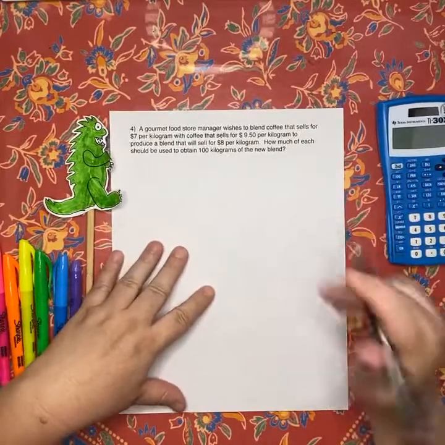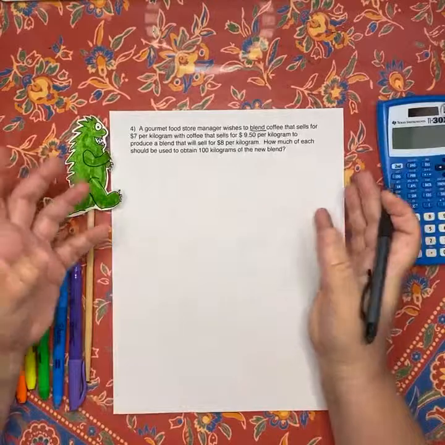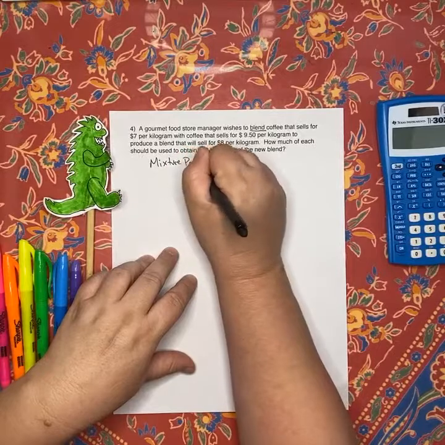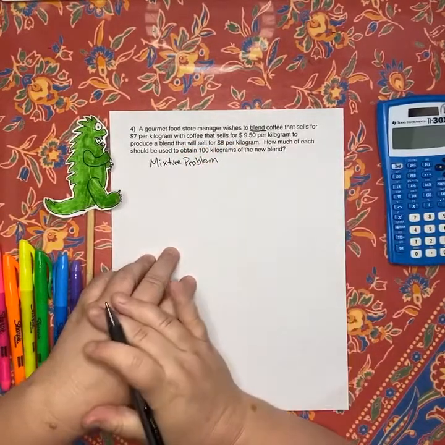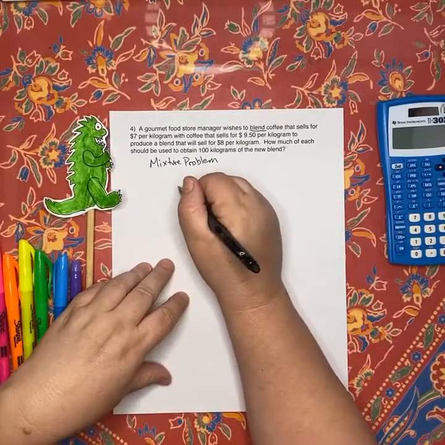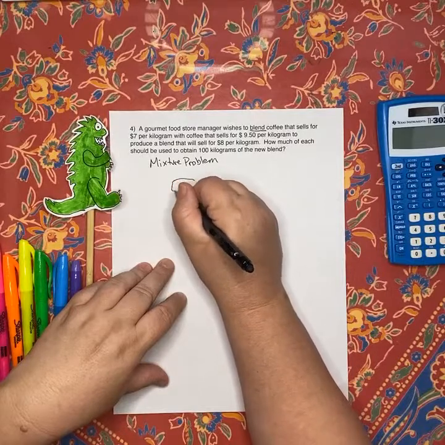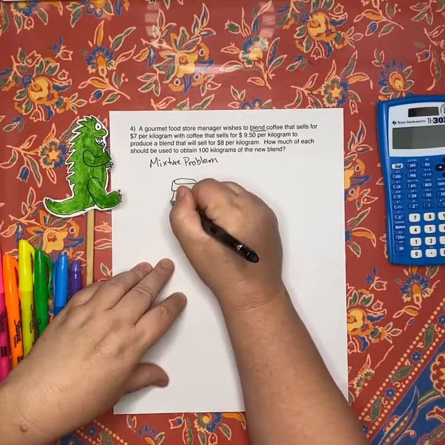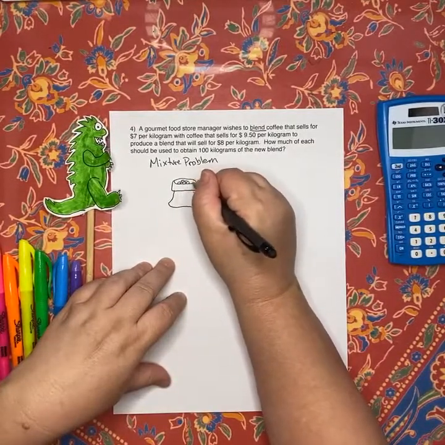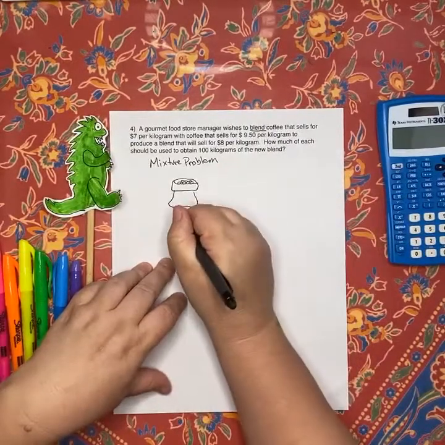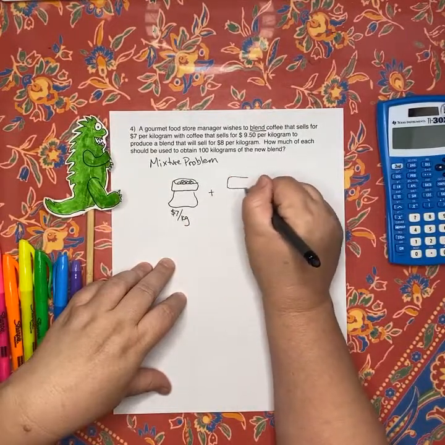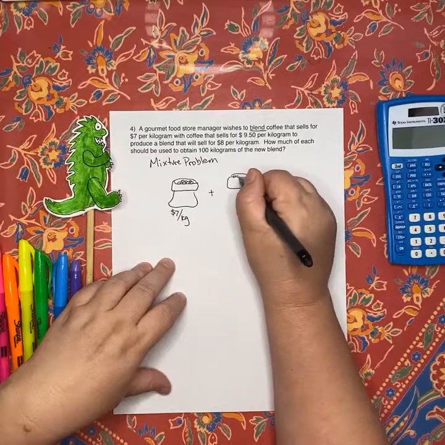Okay, so the word blend, the fact that they're bringing different coffee together, this is what tells us this is a mixture problem. In this case, I've got coffee. Let's see, I should do like a bag. Oh my goodness, how do I do a bag? That's kind of a bag with coffee. Okay, so coffee for $7 per kilogram. And we want to, well, it looks kind of like a stocking.